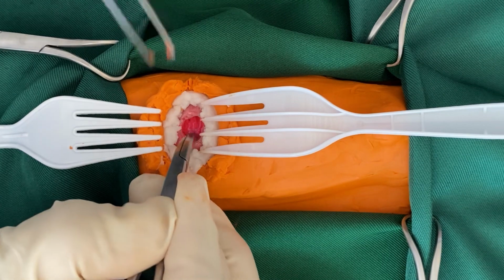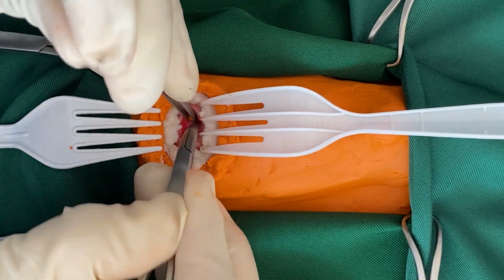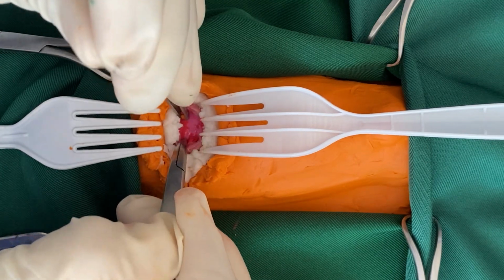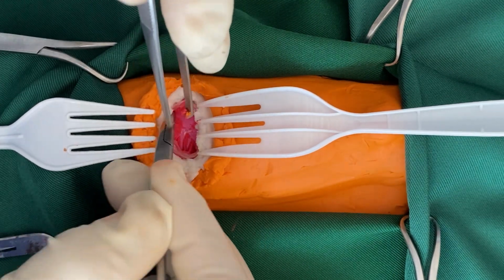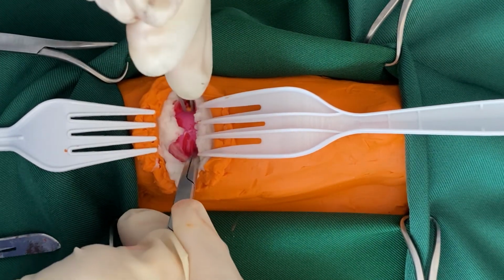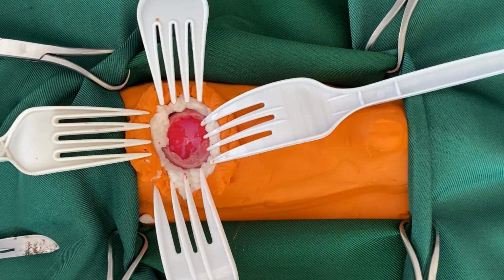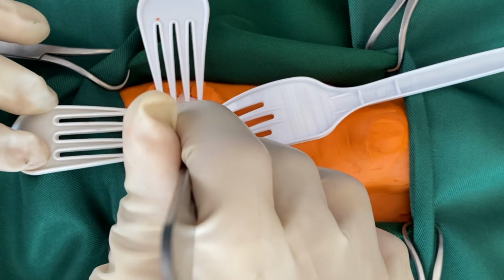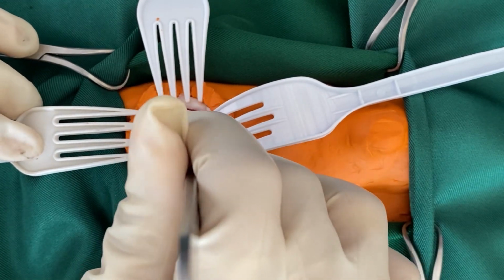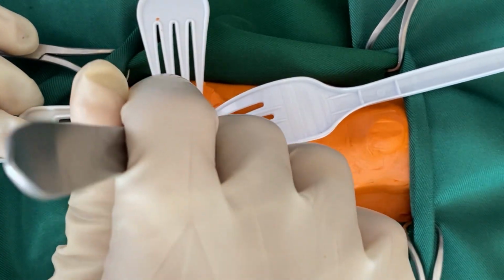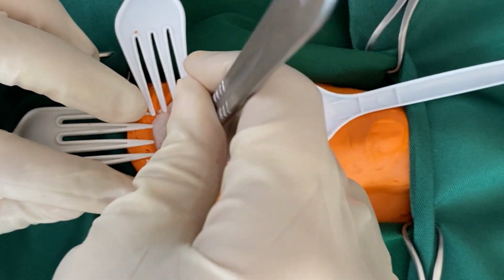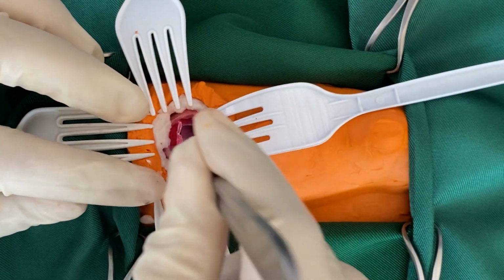Then expose the trachea by carefully parting the exposed tissue with a pair of scissors. Tracheotomy is done between the second and third tracheal rings and extended to an appropriate distance. Then create a Bjork flap for tracheostomy tube changes. Reflect the flap inferiorly and suture it to the skin.